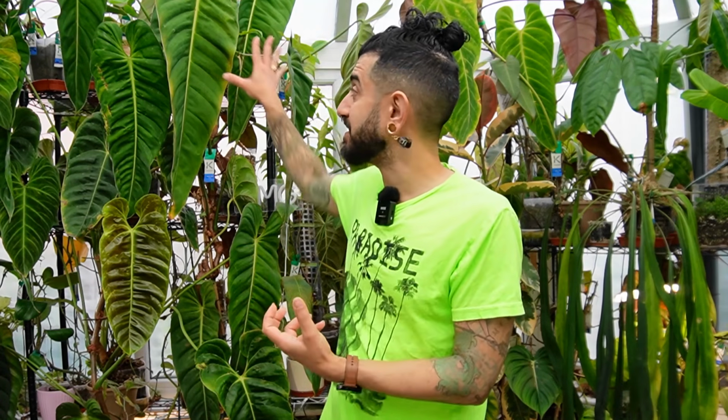Even those parts of the plant have got photosynthetic capabilities. They might not be as efficient as a leaf, but they can also photosynthesize. And you can understand now what I was talking about before when it came to the variegated plants: that entire white section that I was just showing you a moment ago doesn't have any chlorophyll in it. It's as simple as that.